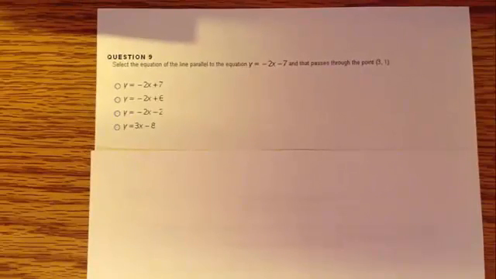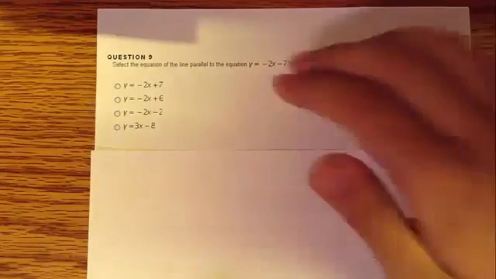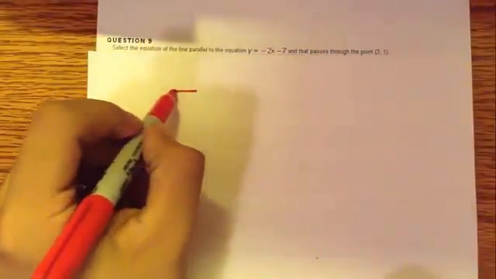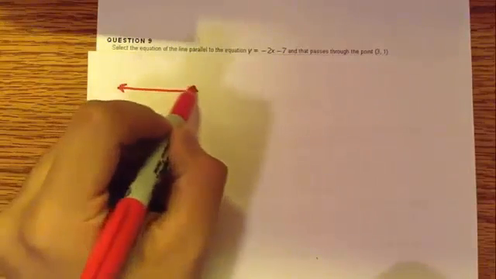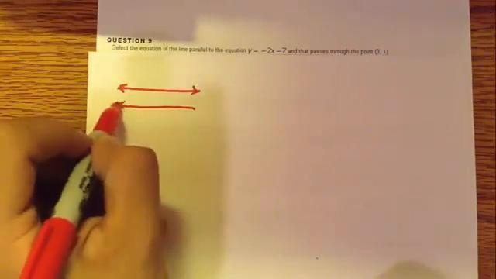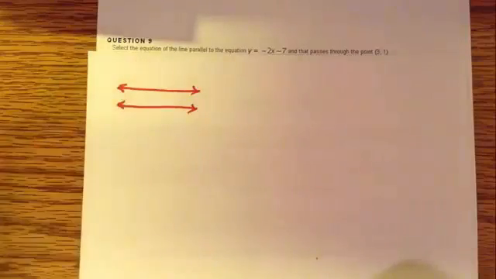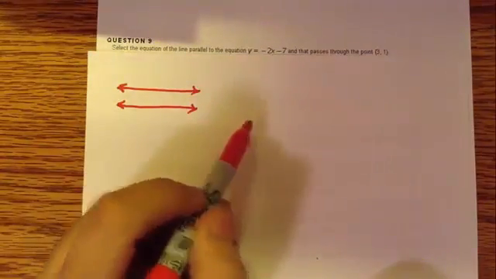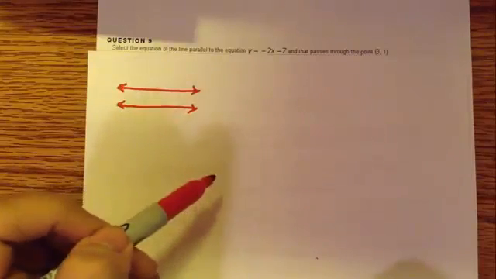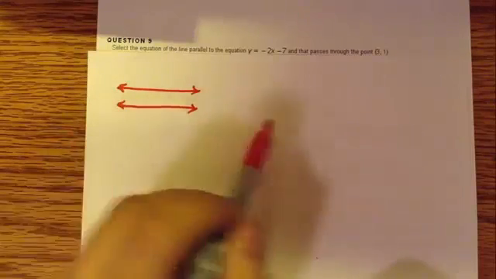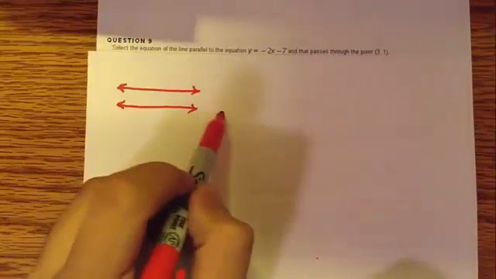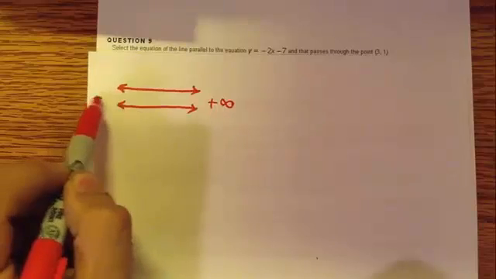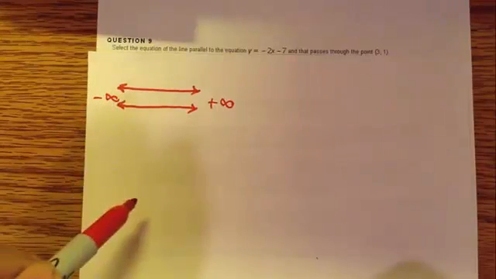So a parallel line looks like this. Let me draw it. Okay, so these are called parallel lines. They continue to go forever and ever, so they never cross each other, they never intersect each other, they just keep going forever. So this side goes to positive infinity, and the other side goes to negative infinity.